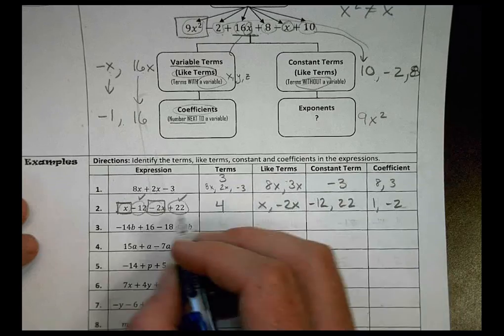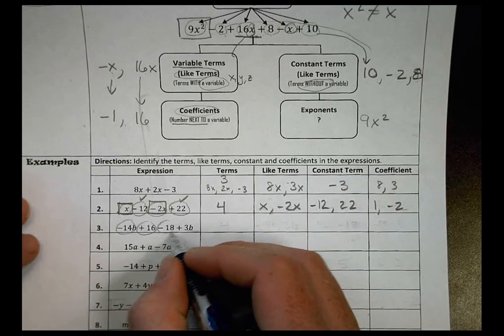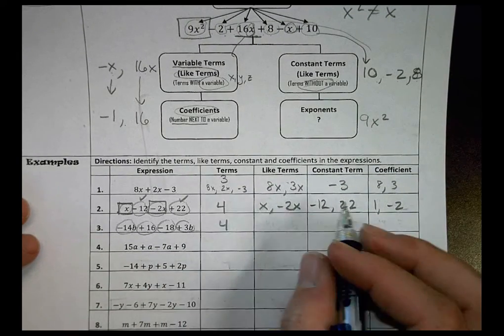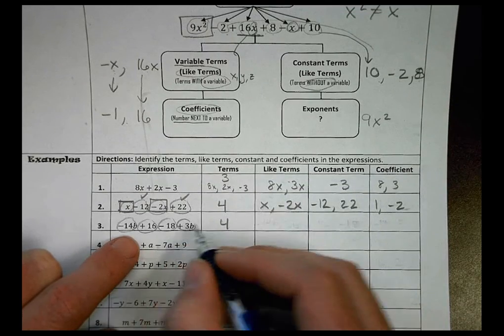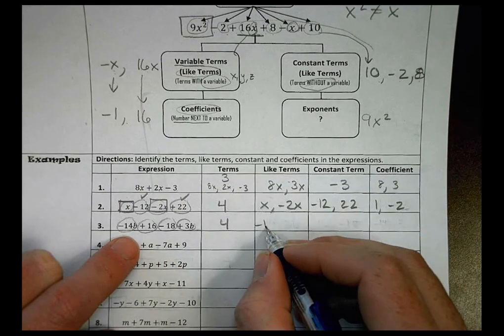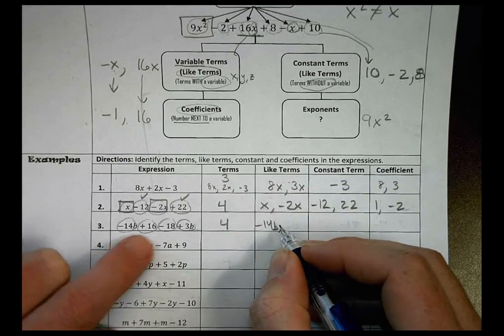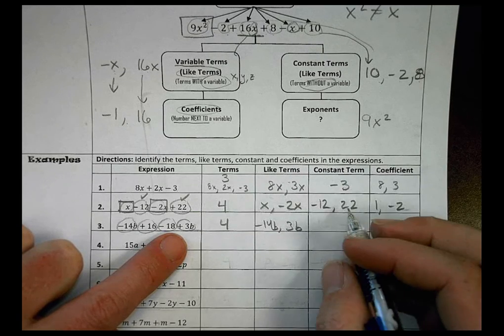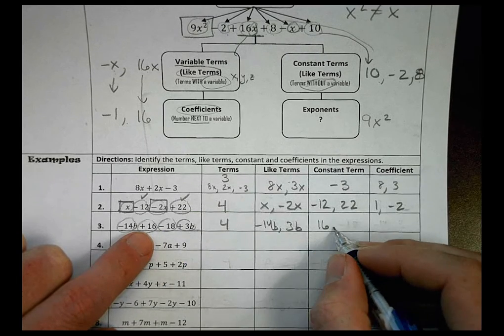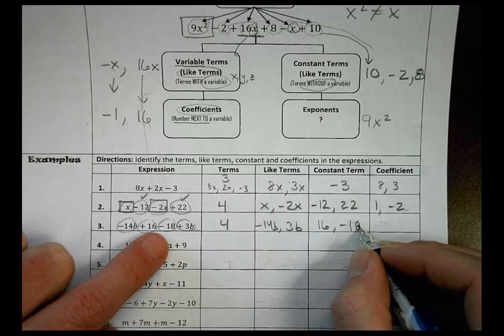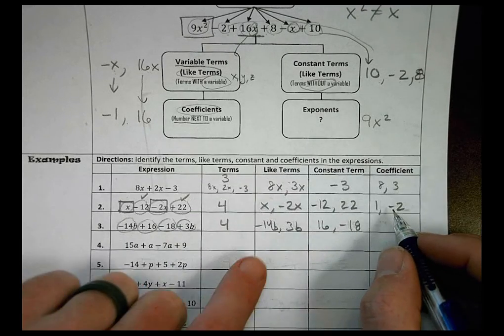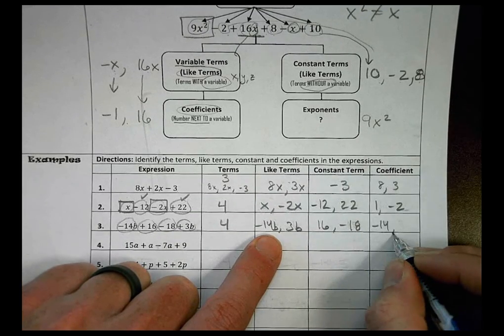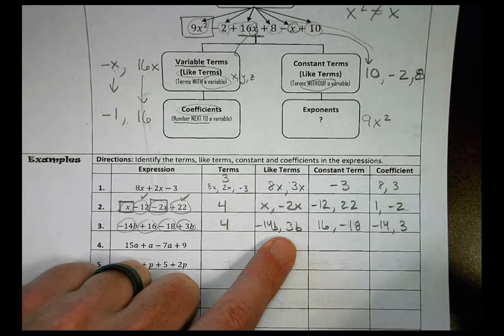Looking at number 3, we have 1, 2, 3, 4 terms once again. We have b as our variable, so my like terms are going to be minus 14b and also 3b. My constant terms will be the 16 as well as the minus 18. And the numbers in front of the variables, I have a minus 14 and a positive 3.